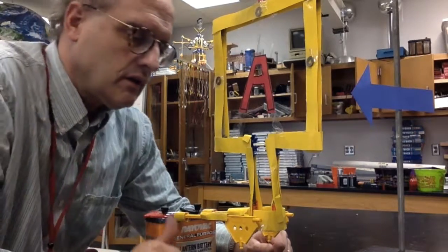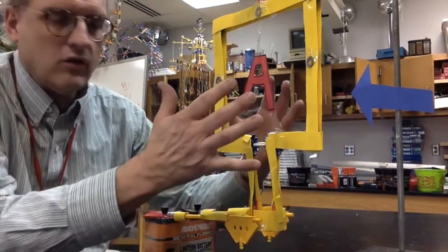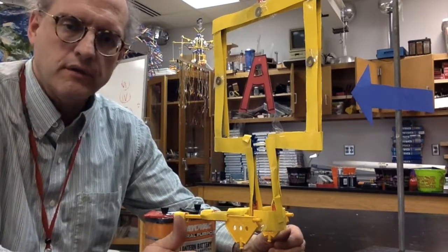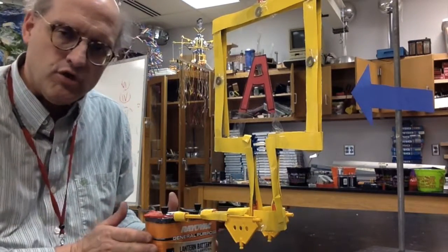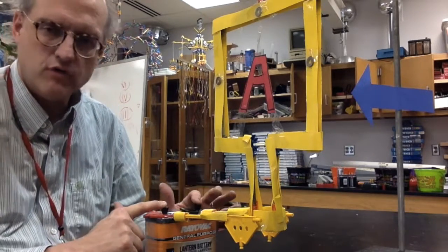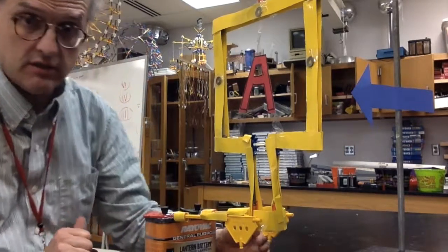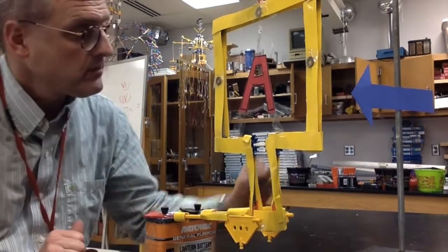This is a model of an electric motor. Everything that's yellow is conductive. Okay, here's our voltage source. This is the positive terminal and this is the negative terminal. And we're going to be using conventional current in this demonstration.